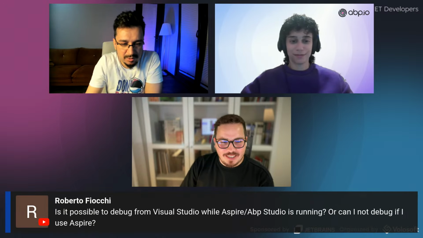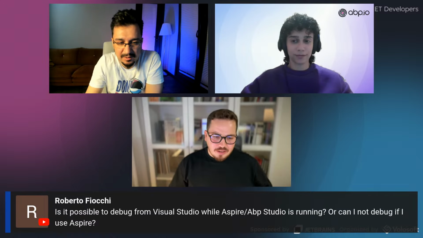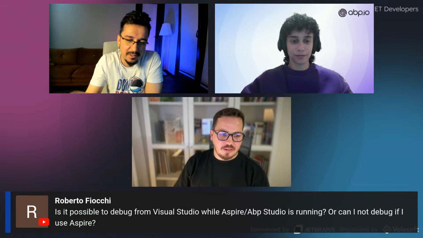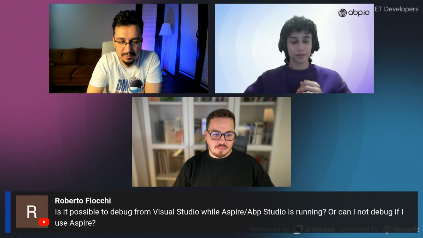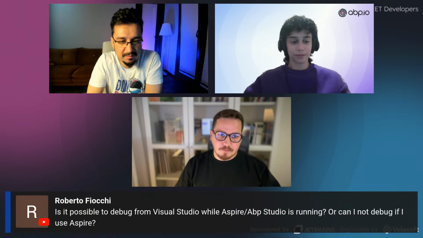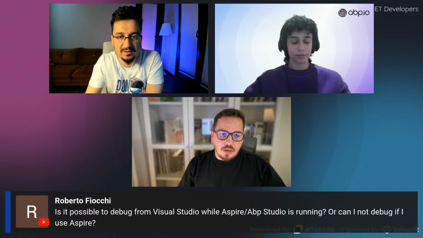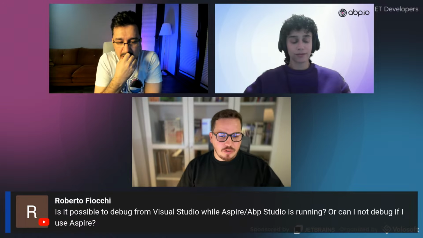Another question: is it possible to debug from Visual Studio while Aspire is running, or can I not debug if I use Aspire? When you use ABP Studio, you can definitely debug, and even if you run your service in Kubernetes, it's possible to debug. For Aspire, maybe Berkan, you can answer. I didn't try this, but it's the same, everything works as expected.